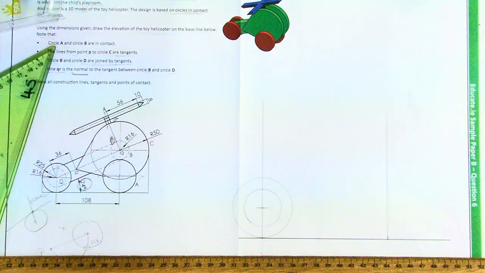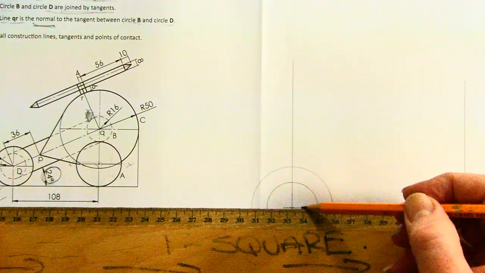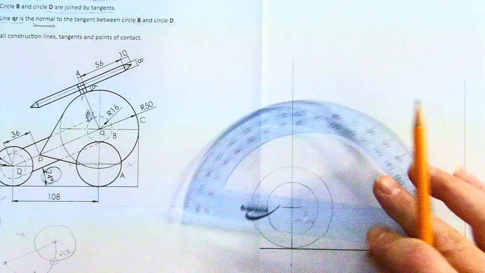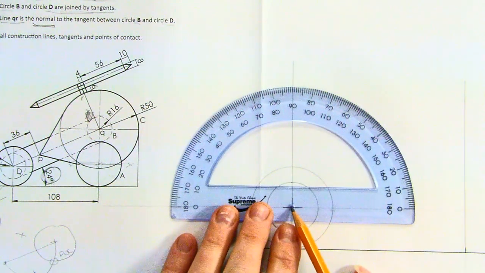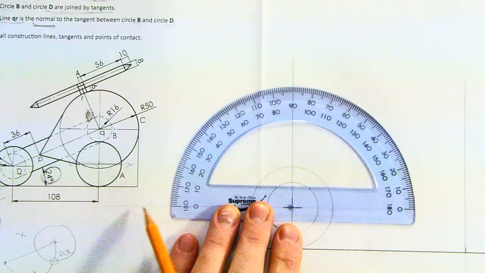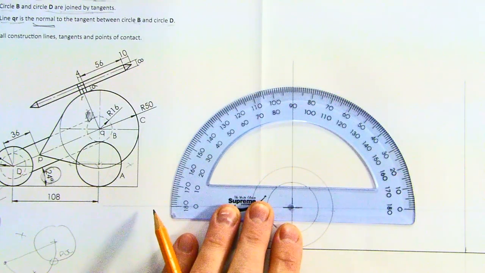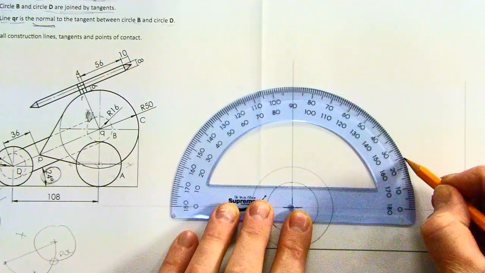Okay. Next, I'm going to make this line a little bit longer here so we can put our protractor on it. Remember, we're going to put our crosshairs right in the middle. And we're going to line our zero line up with that line we've just drawn out the center of that circle. And we're going to mark off 24 degrees.